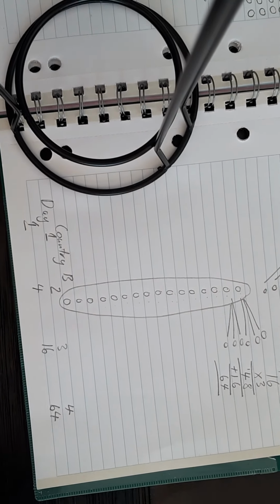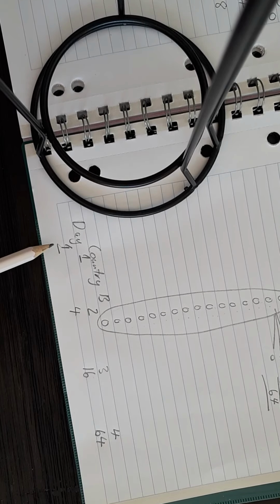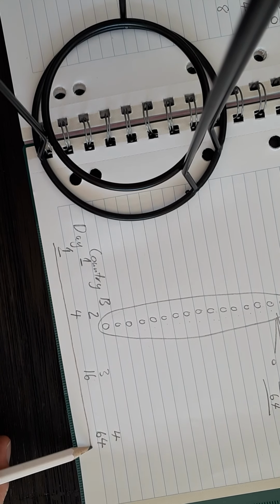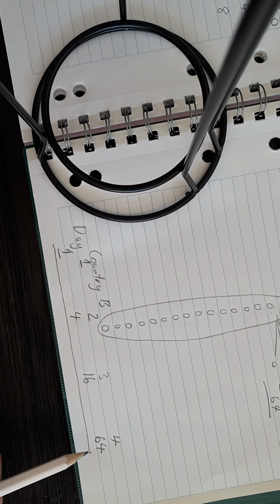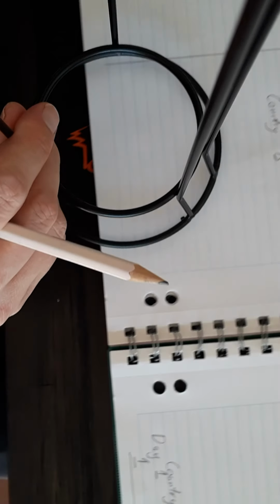So makes sense. So quite a big jump there, you might have noticed. By day 4 they've got 64 cases of COVID in this country without practicing any social distancing.